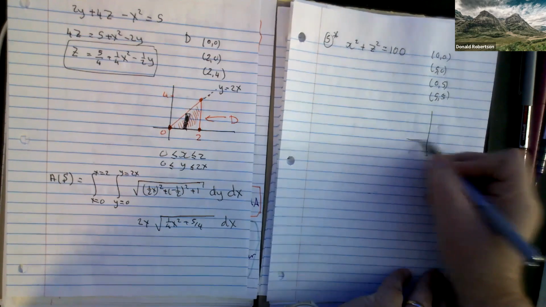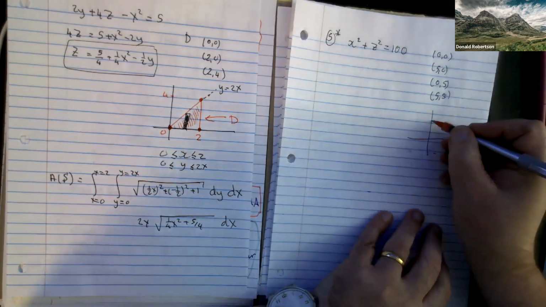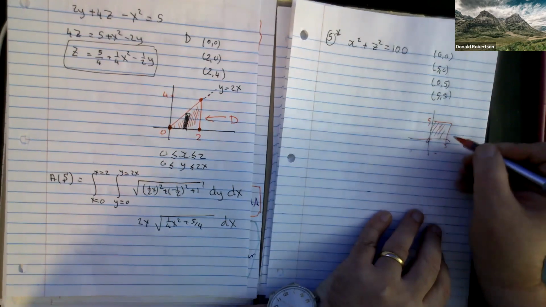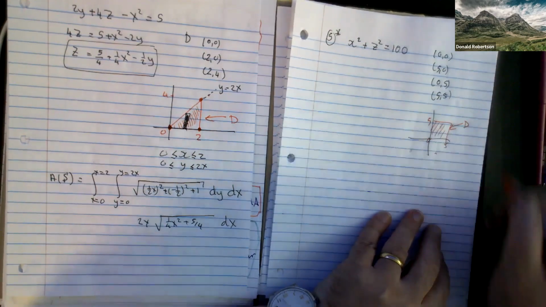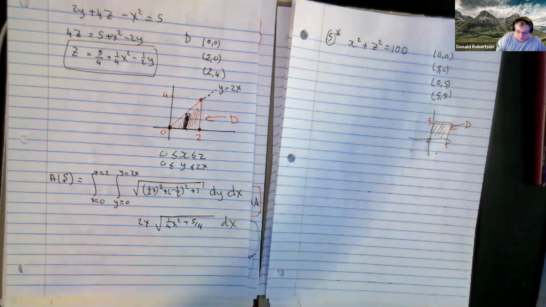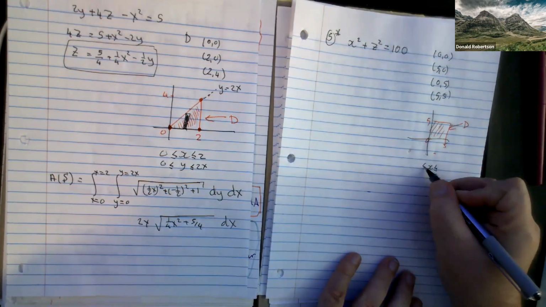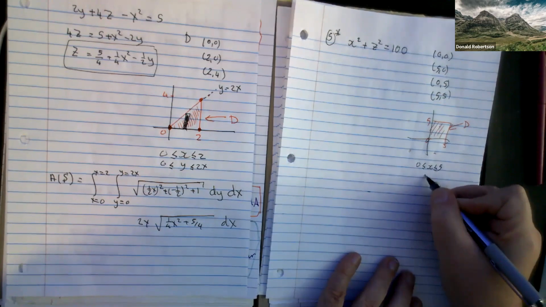And I guess if I draw the picture of it. And that's good news. Because it's a square or a rectangle, it's always good news because the limits of integration are both numbers.